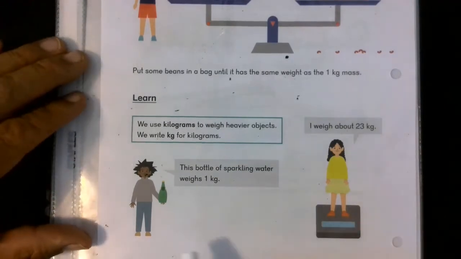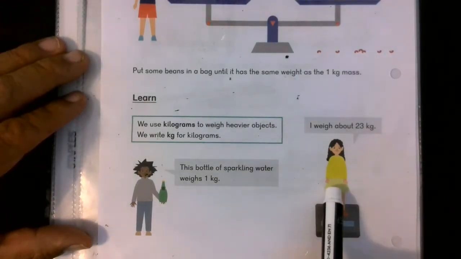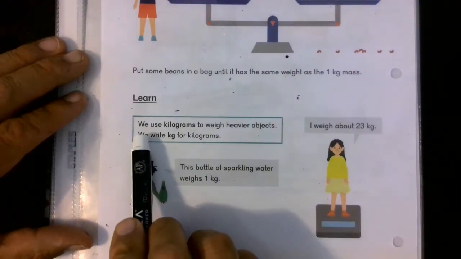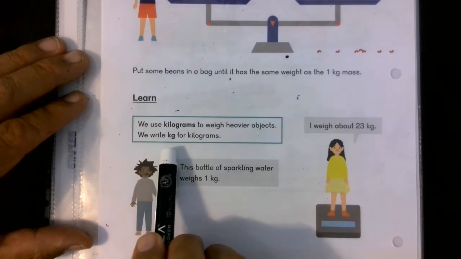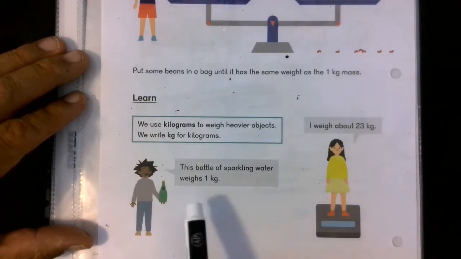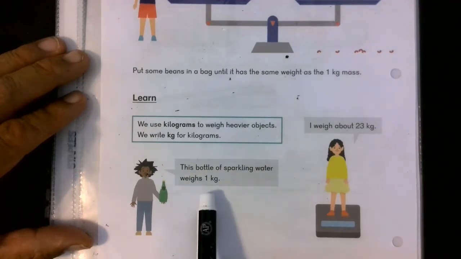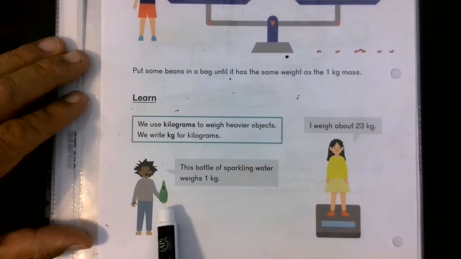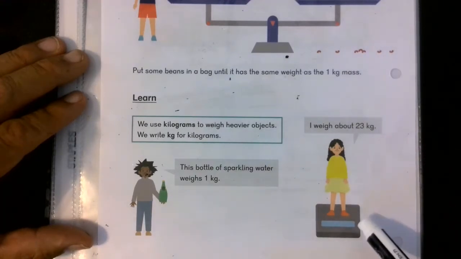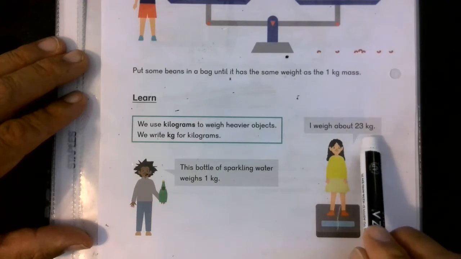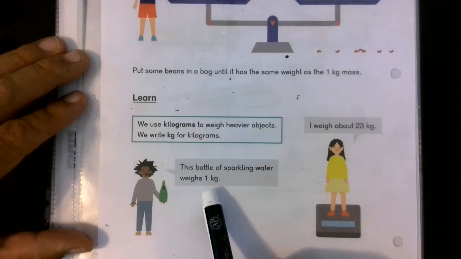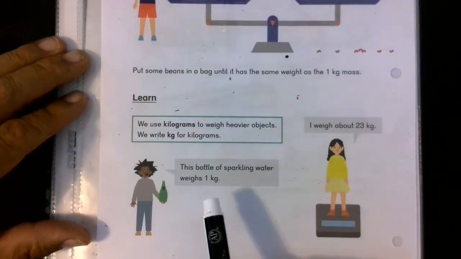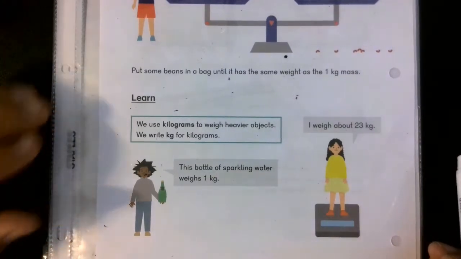So let's take a look here. I have Dion and I have Sophia here, okay? And what we want to know is we use kilograms to weigh heavier objects. We write kg for kilograms. This bottle of sparkling water weighs 1 kilogram. There's the water. And we got Sophia over here. She's on the scale. I weigh about 23 kilograms. Now, do you realize the difference between kilograms and grams? So when the object is heavier, we use kilograms. And when something is light, like a pencil, like we did on grams, we use grams.